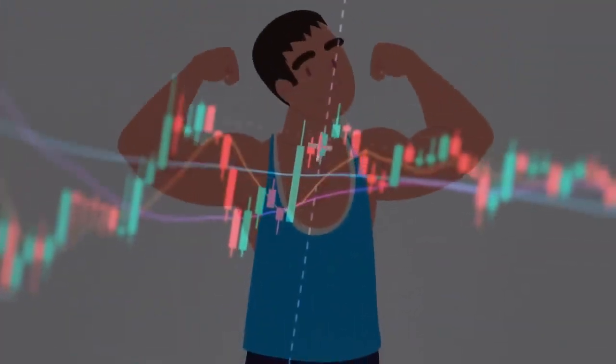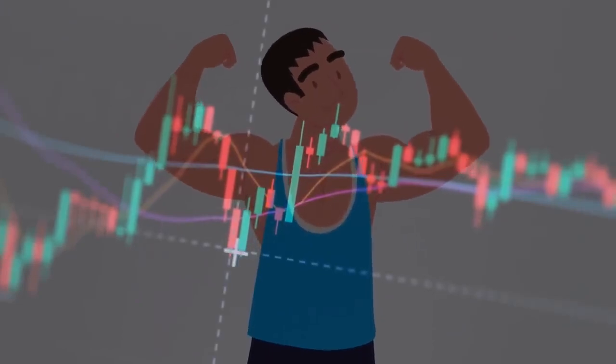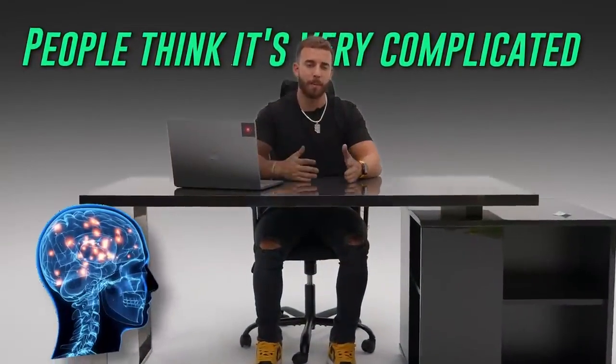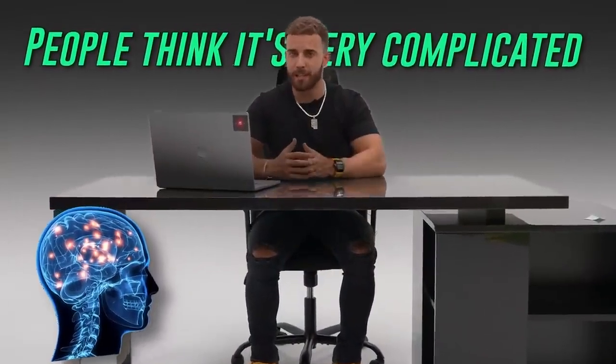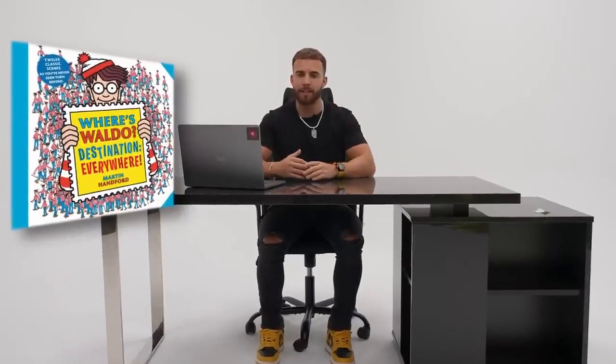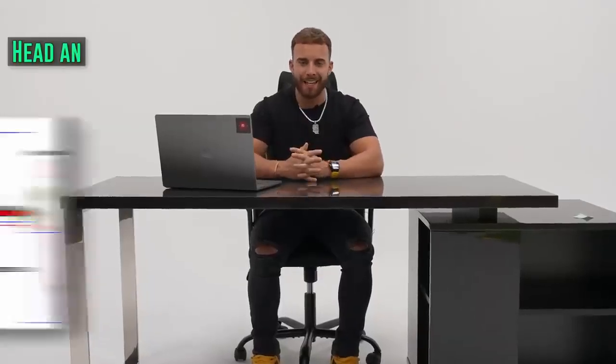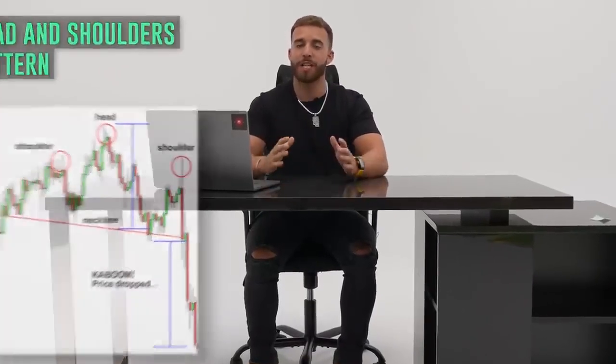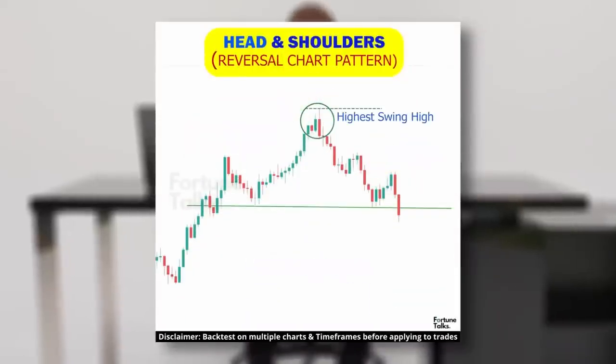Next, we have the most powerful reversal pattern, I believe, and it is the most overlooked in the market. People think it's very complicated, but it's actually very easy to see. And once you see it, it's almost like you can't unsee it. It's like Where's Waldo? As soon as you see Waldo on the map, you can't unsee him. It's the same thing with this next pattern, and it is called the head and shoulders pattern. Once you see it in the market, you can't unsee it. You're gonna see it everywhere.